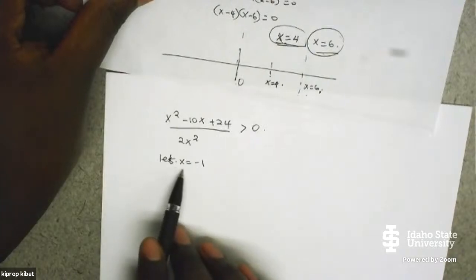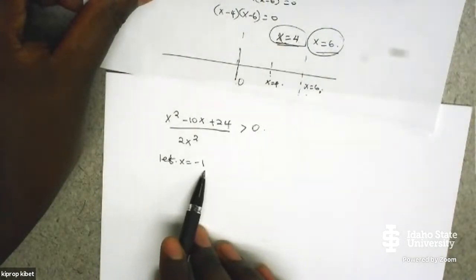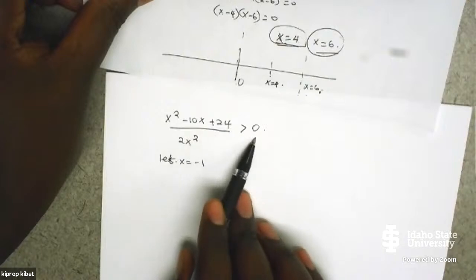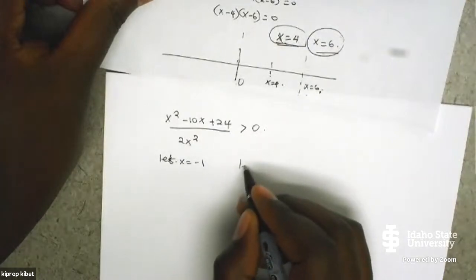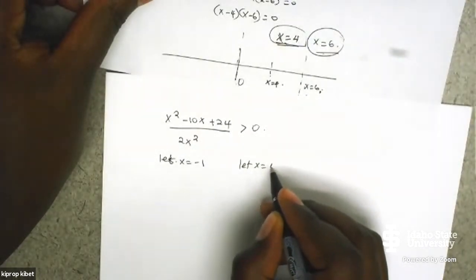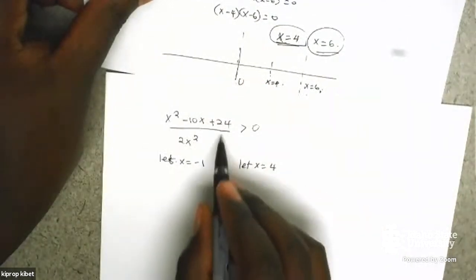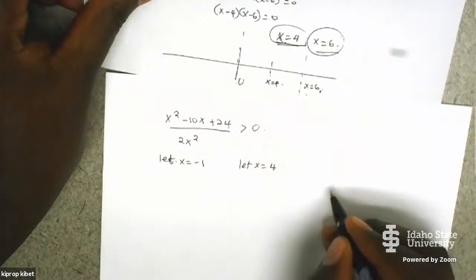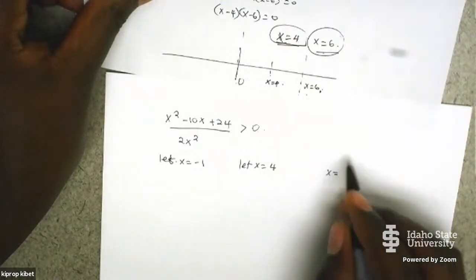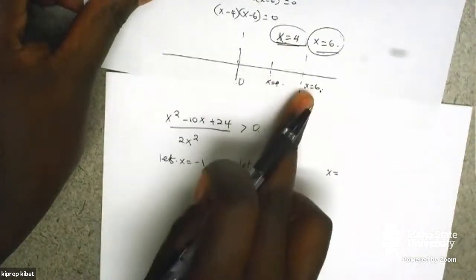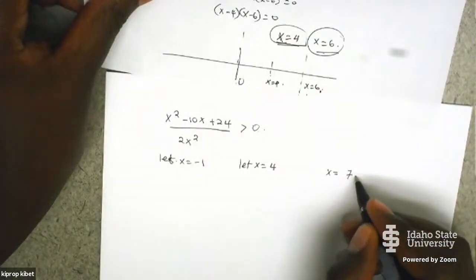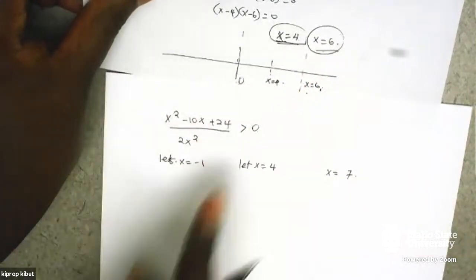So if we let x be equals to -1, is it greater than 0? Then if we let x be equals to 4, you can test that. Is this greater than 0? If we let x be after 6, let's say 7, is it greater than 0?